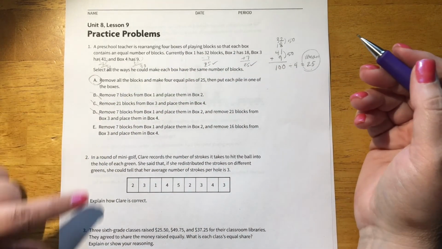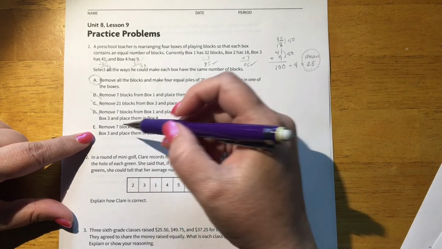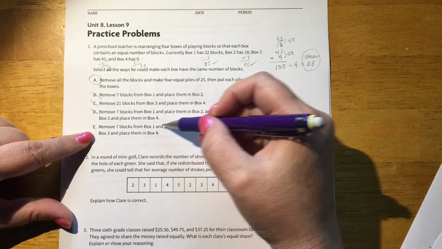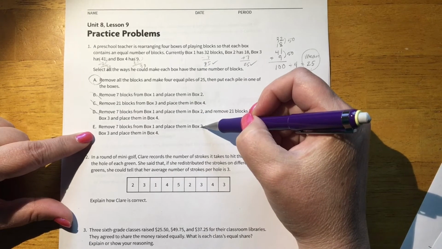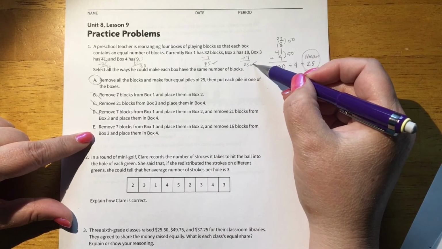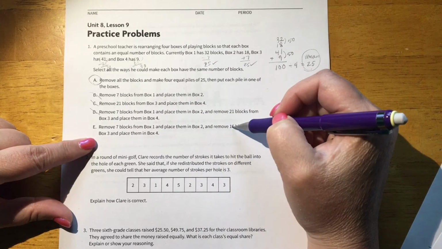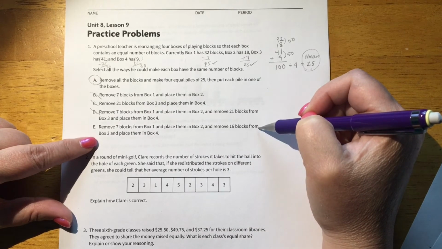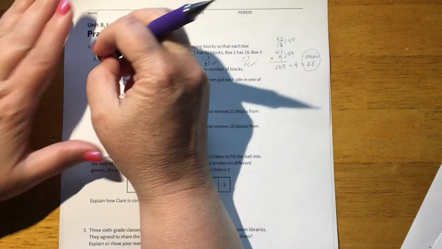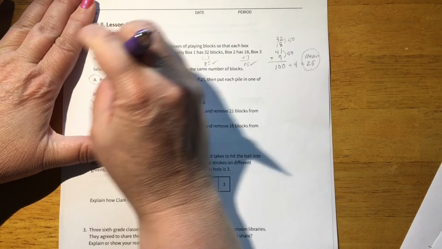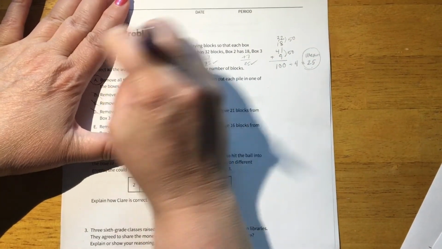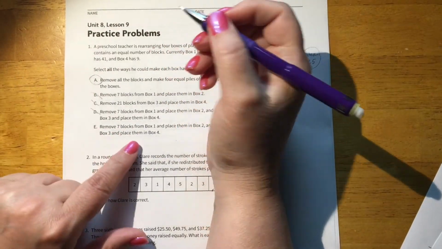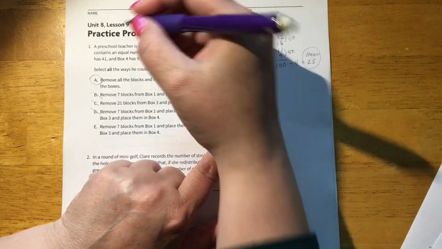Man, is there going to be another one? Let's see E. Remove 7 blocks from box 1 and put them in box 2. That works. We already tried that. Then remove 16 blocks from box 3 and place them in box 4. Oh, so now it's a different number. Let's try this one and see if it works. So instead of 21, now I am taking 16 away.